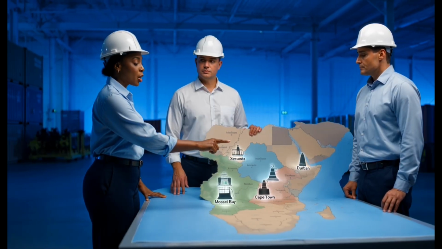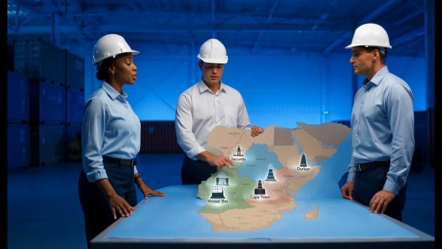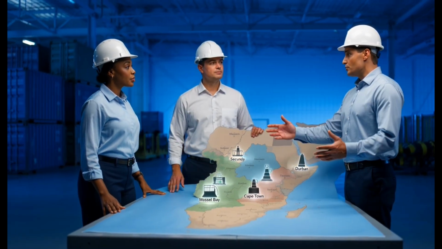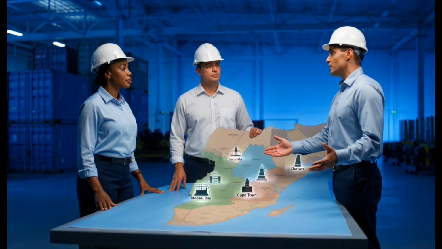The one up in Secunda is still our biggest synthetic fuel producer, but the coastal ones in Durban keep the port supplied. And don't forget the one down in Mossel Bay and the Cape Town refinery. They're crucial when the ships come in from the east.